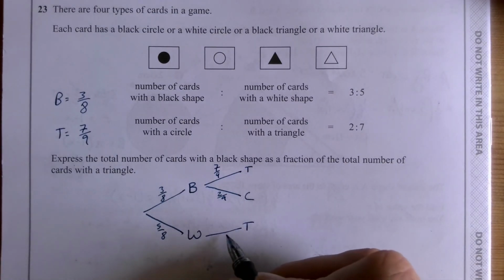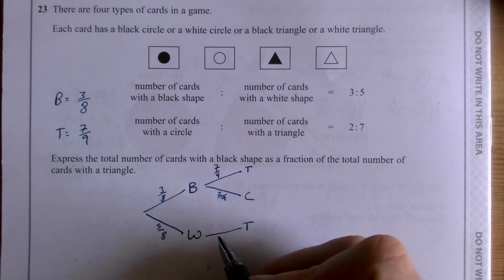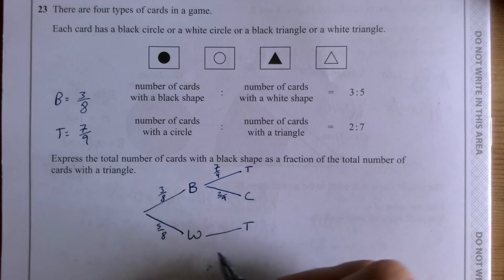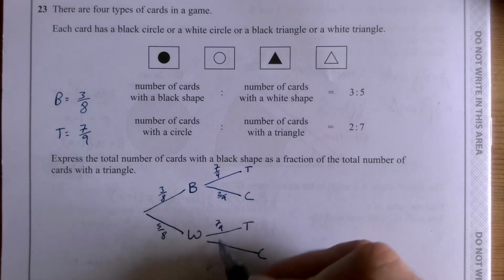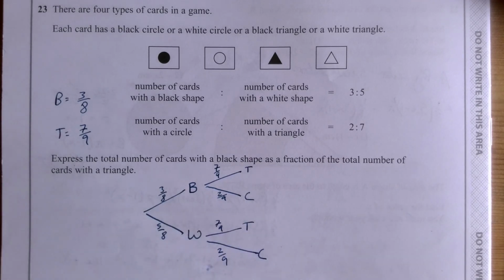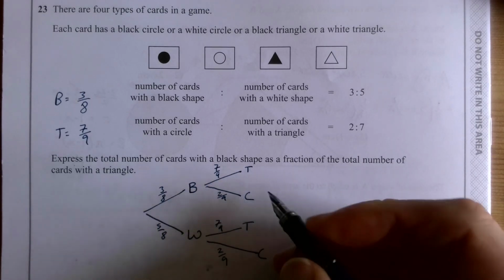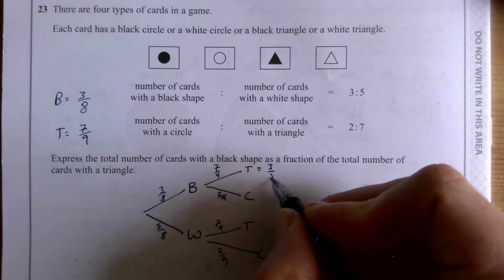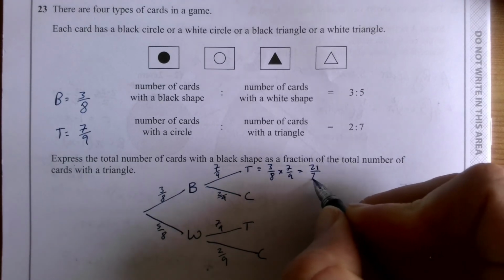Now, let's go again. We just do not know about it, so we're just going to go with it. So triangle 7/9 and 2/9 for that. Now, what do we want to know? We want to know how many black shapes there are in comparison to the amount of triangles. So black triangles will be 3/8 times 7/9, which is 21 over 72.